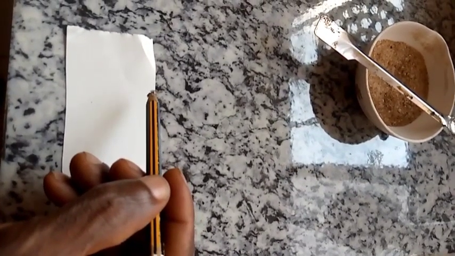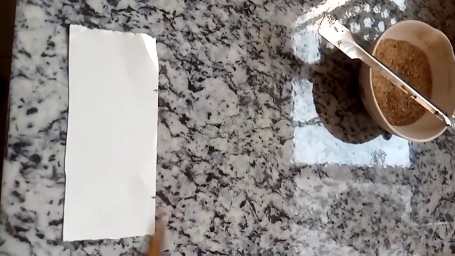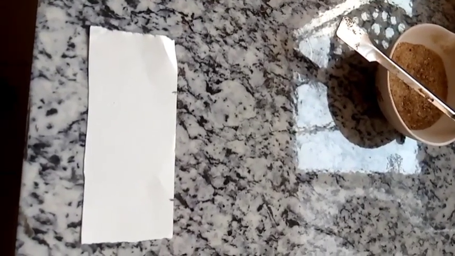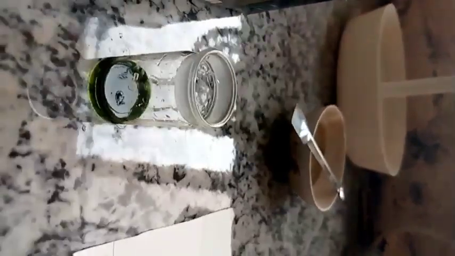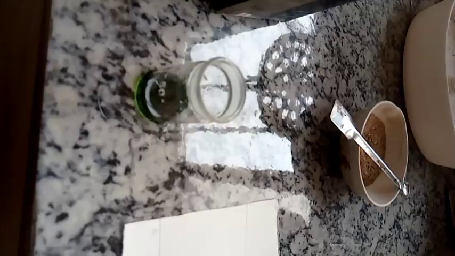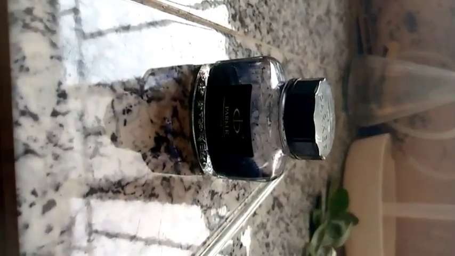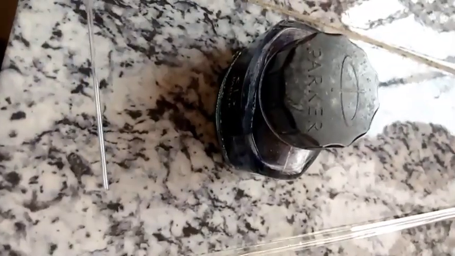Now we'll measure from the other end and divide into 3. That is the 2/3 mark. We can draw a line across the 2 cm and also the 2/3 mark, and then the points of staining, A and B. Let plant extract be A and black ink be B. This is black ink.